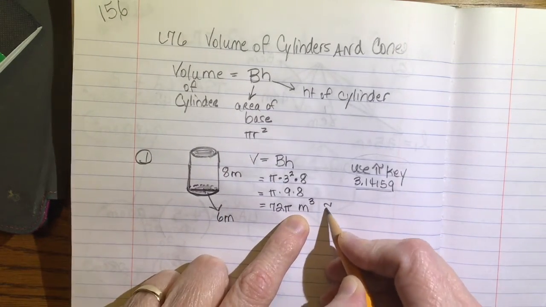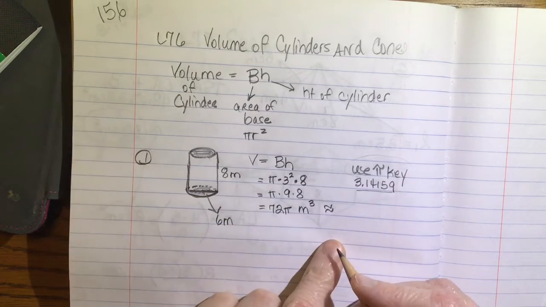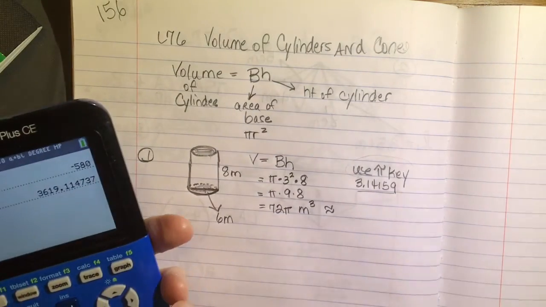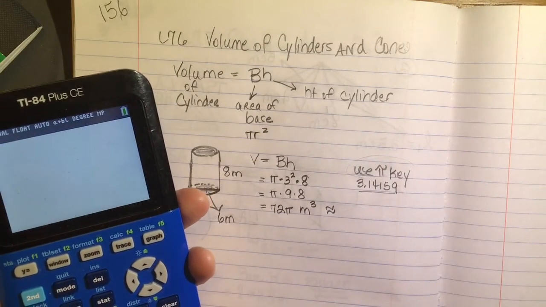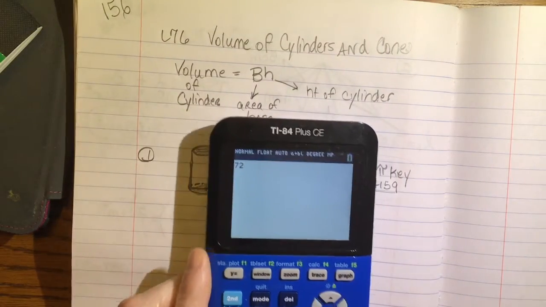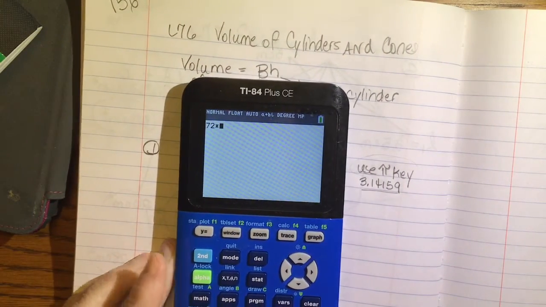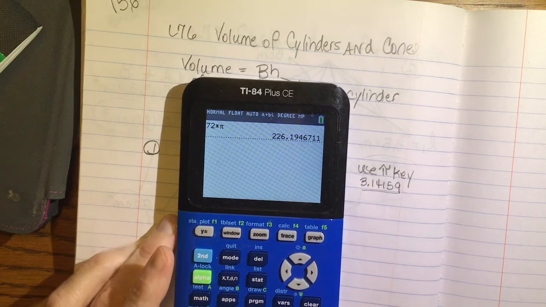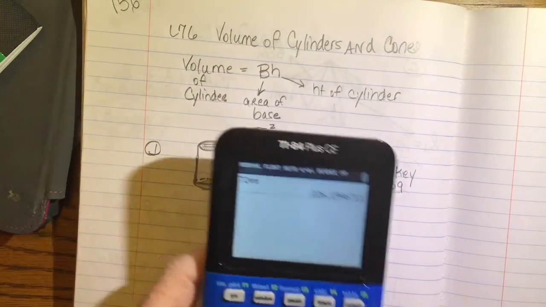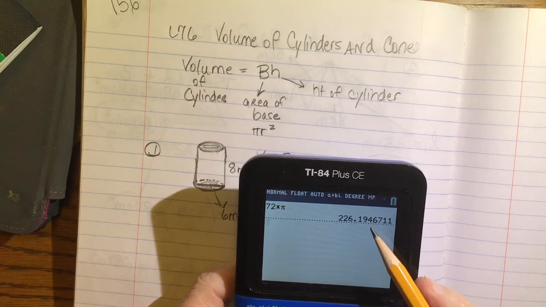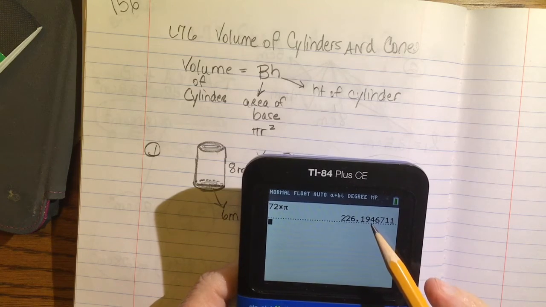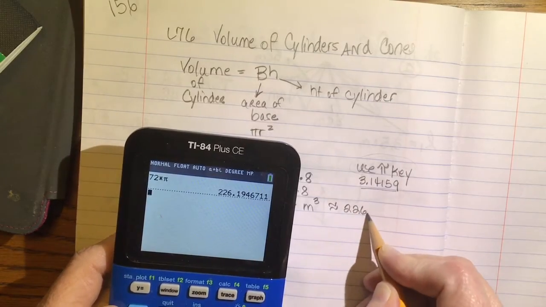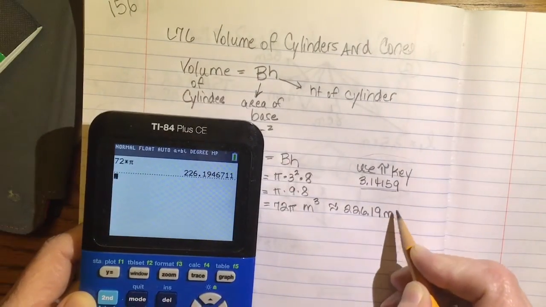And then the approximate answer, and I believe the classwork is going to say round to hundredths, and hundredths is 2 decimal places. So if I type that on my calculator, I have 72. So you can see what I'm typing. Of course, I'm on the graphing calculator. That's what I brought home with me. Times pi is equal to 226. And notice that we've got a 6 here. Let's see, we're going to 2 decimal places, so the 4 here is going to make the 9 stay the same. So that is about 226.19 cubic meters.